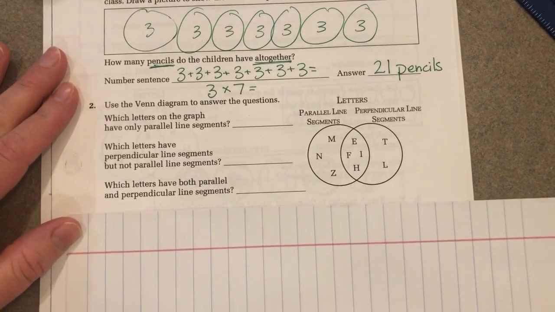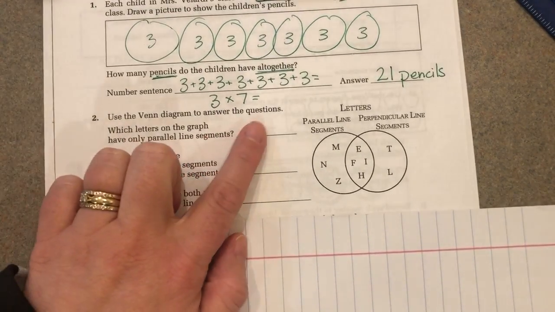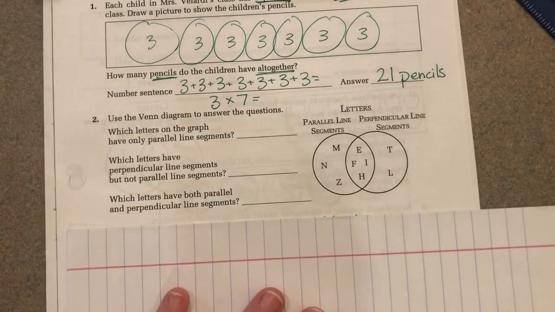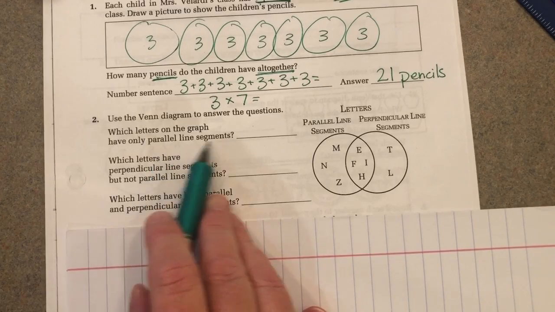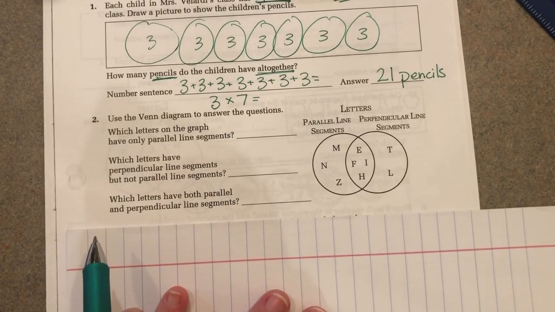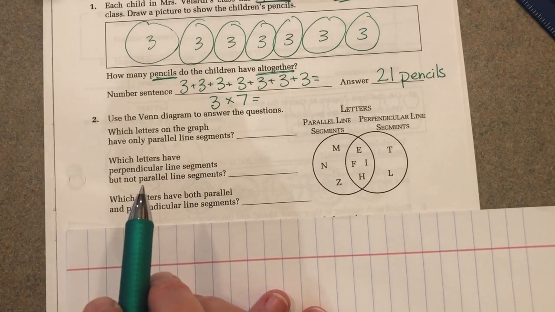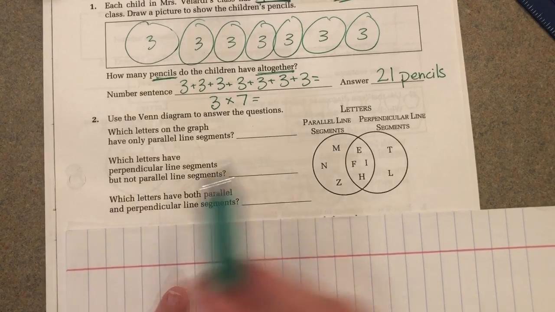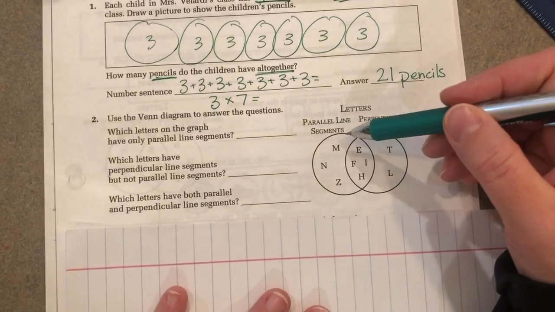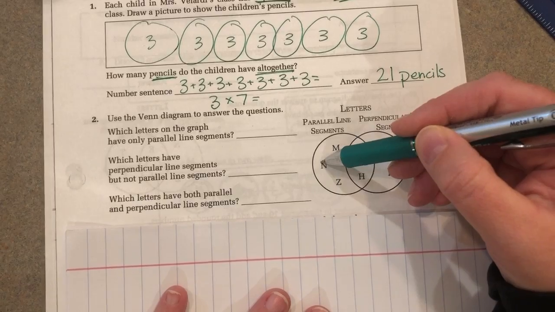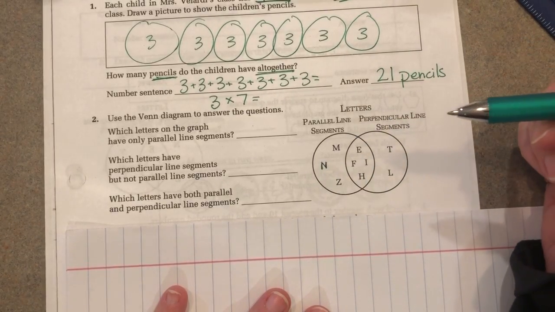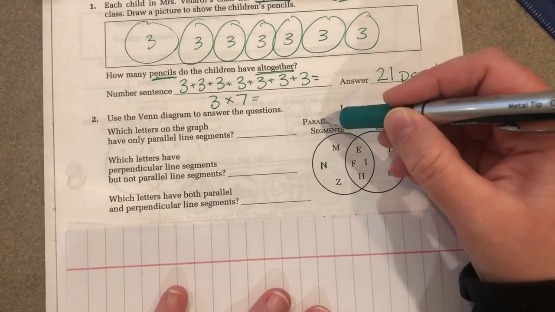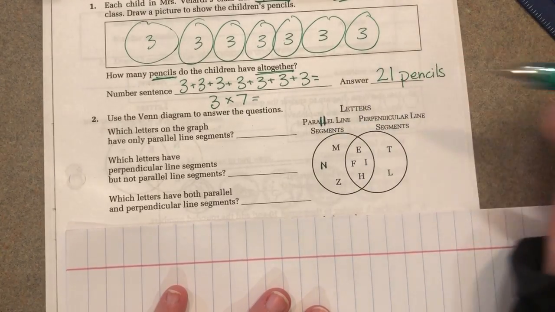Use the Venn diagram to answer the questions. Which letters on the graph have only parallel line segments? So remember, we don't need to know on this one, they told us, I see. So parallel lines are lines that go side by side, never crossing, never looking like they're going to cross, just like railroad tracks, right? Like the 2 L's in parallel.